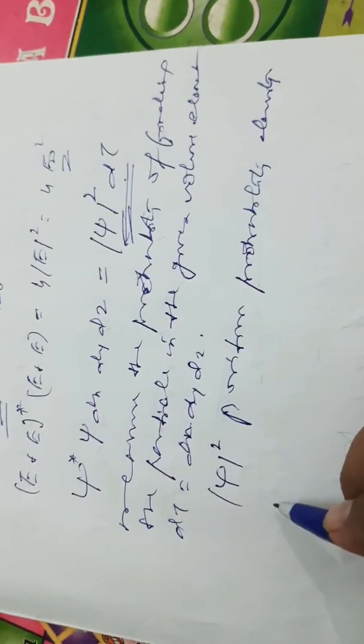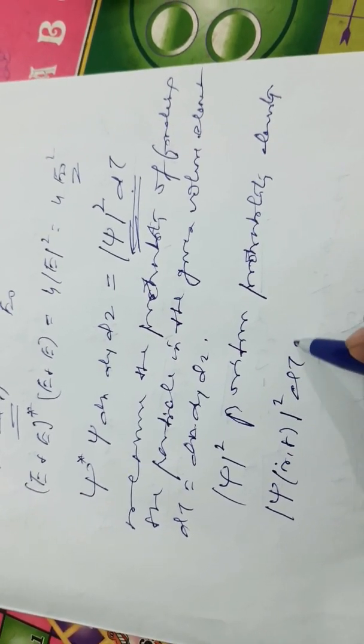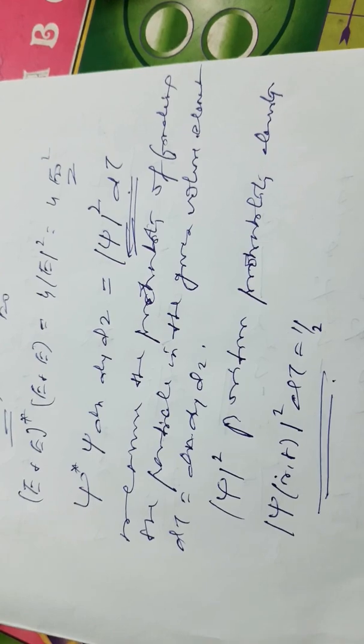What basically it means is that suppose at any time we have mod psi of r comma t square d tau equal to half. What does it mean? It means that according to the assumption, the probability of finding the particle around the point r in volume element d tau is half. This, however, does not mean that the volume has half the particle.